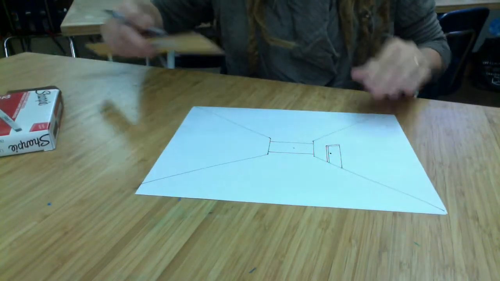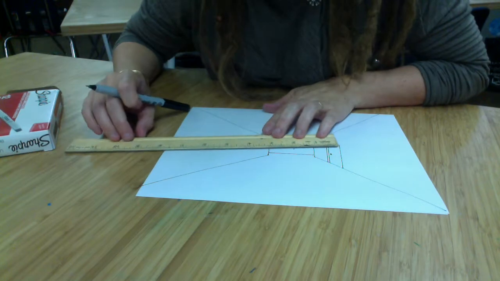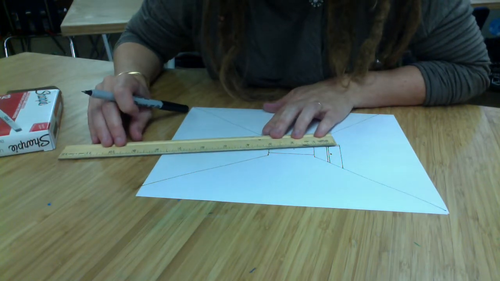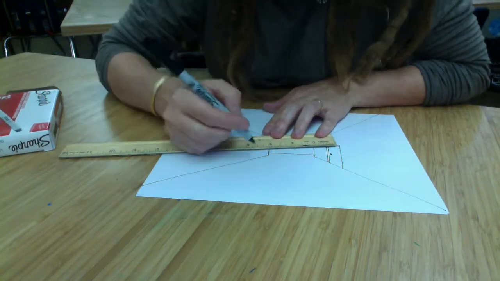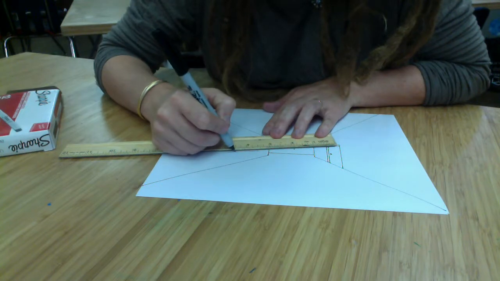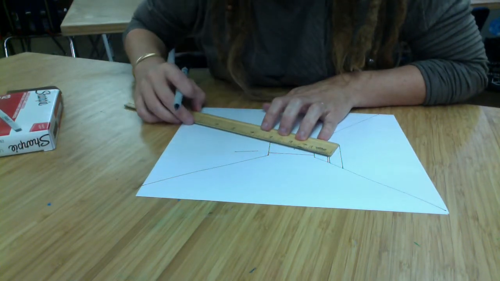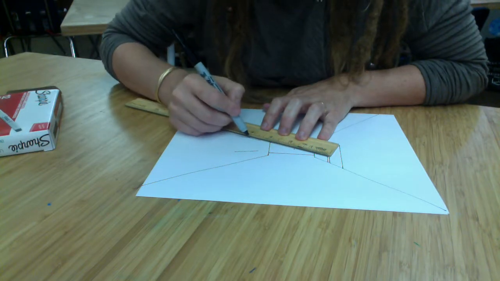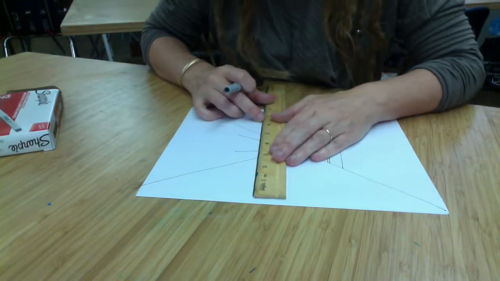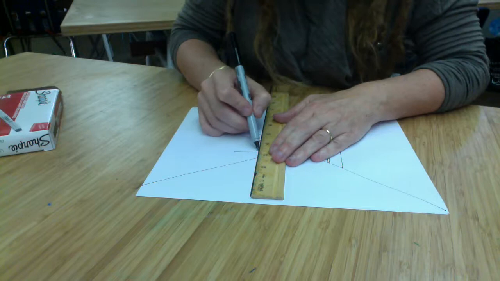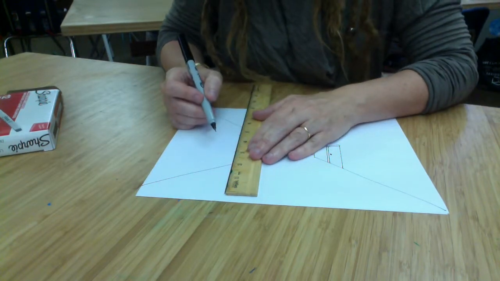Same thing with a window. Now, the vanishing point is intended to be eye level. So the window should not be too low or too high. It sort of sits in the middle. And then again, the sides of the window would stay straight up and down.